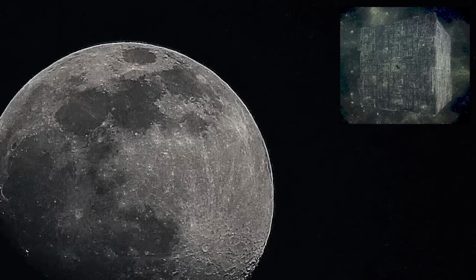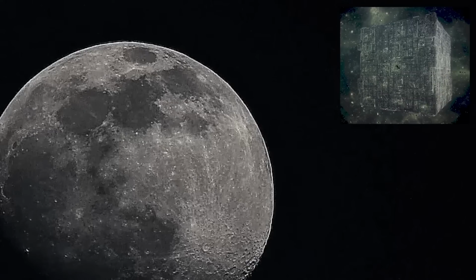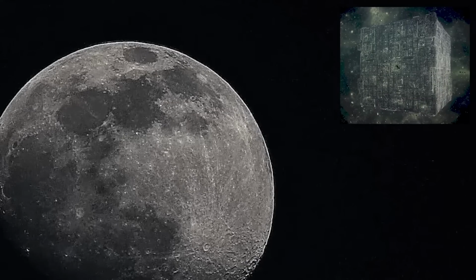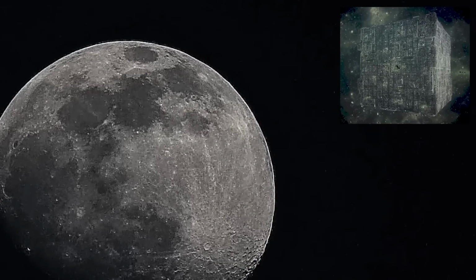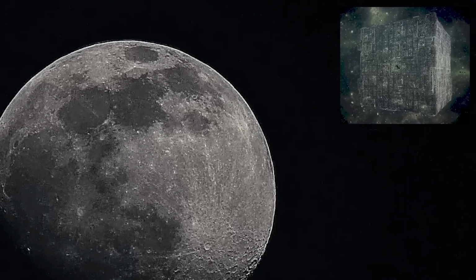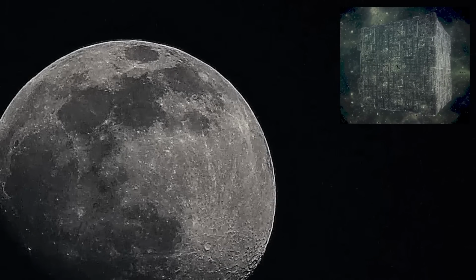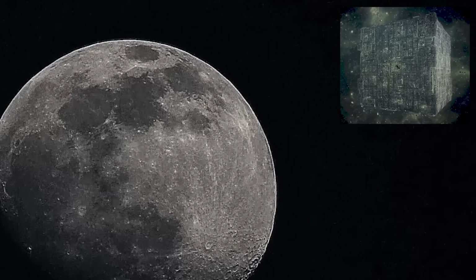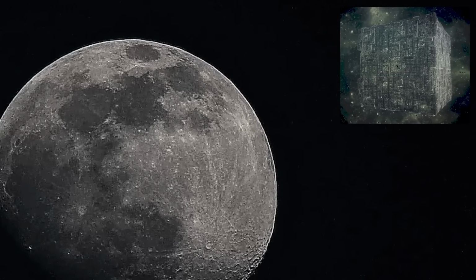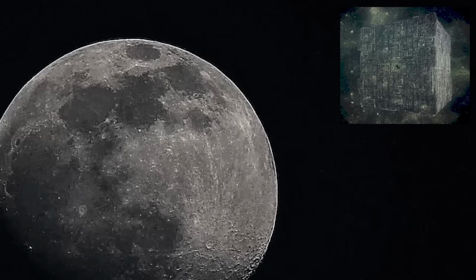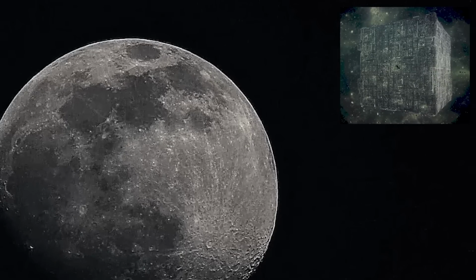That's really strange. It could enhance volcanic activity. What if, surely we don't have two moons. Well, anything's possible, I guess, in a world that's been turned upside down. And we see strange things happening with human beings.